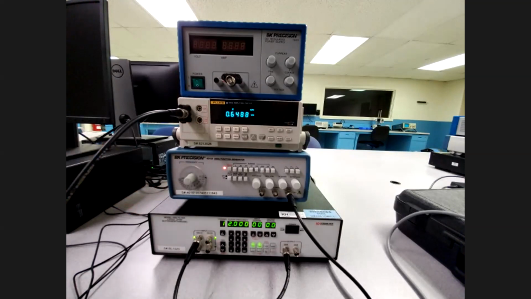Gonna readjust the oscilloscope. Okay. Let's take the measurement. From the oscilloscope, we have 10.4 peak to peak. From the multimeter, we have 0.63.